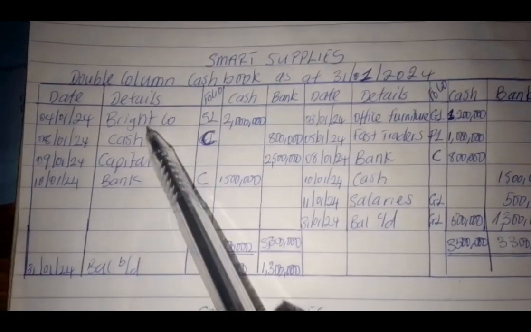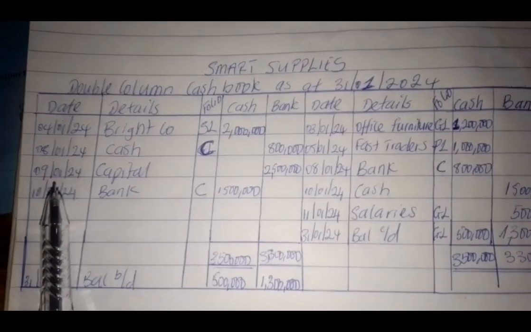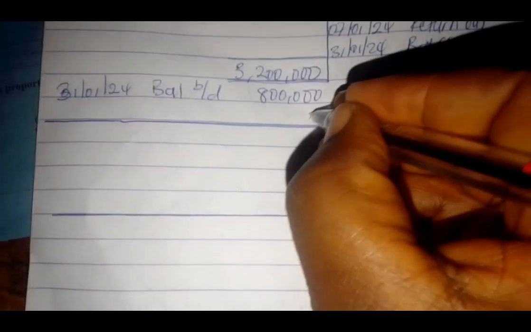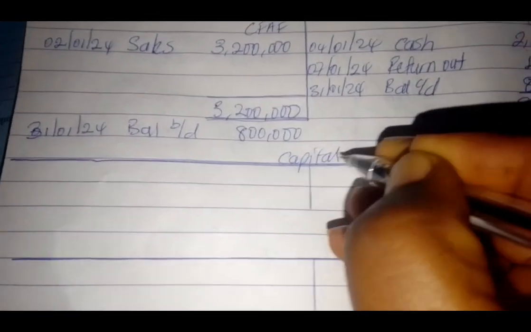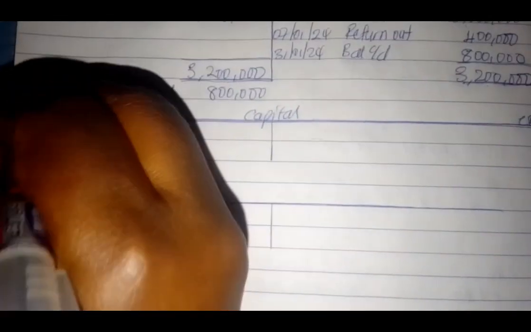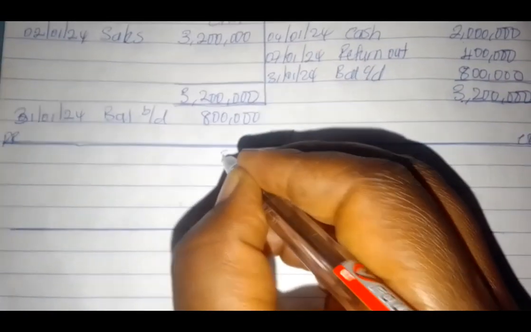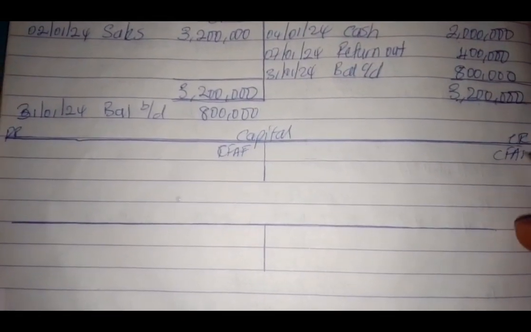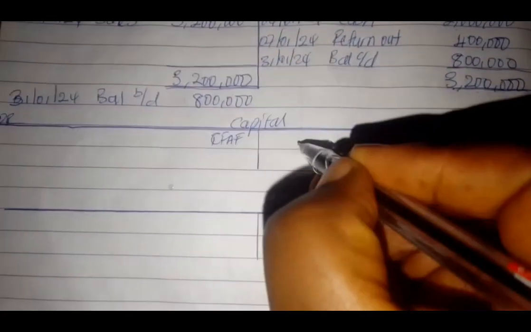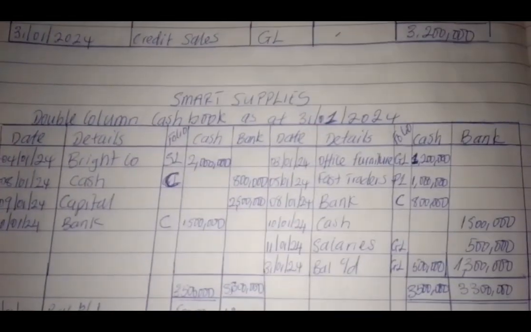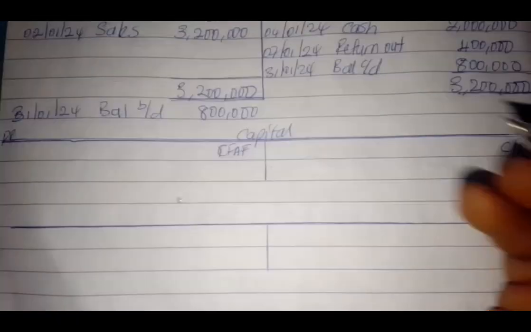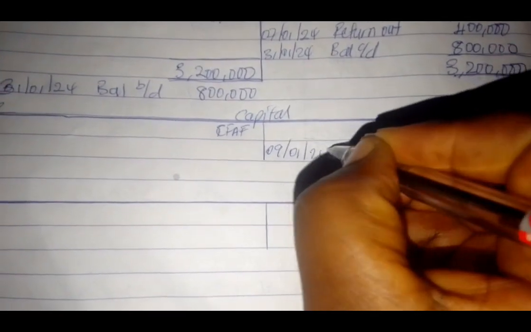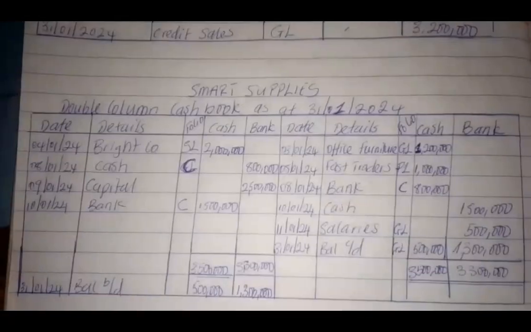So the next account here is the capital account, which was on the 9th, and it was on the debit side. So we are going to credit the capital account. Credit side, debit side. We have our CFA francs. So we have here on the credit side, which was on the 09/01/2024, it was by bank.